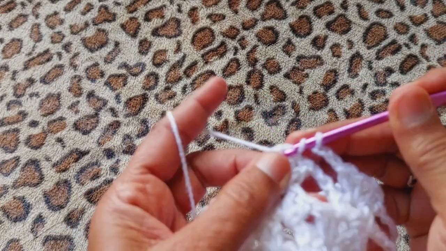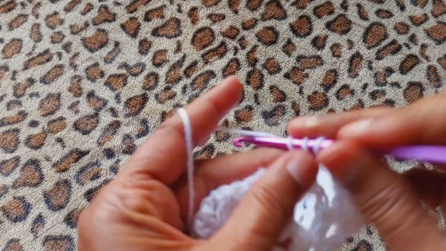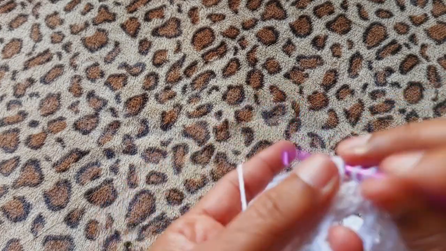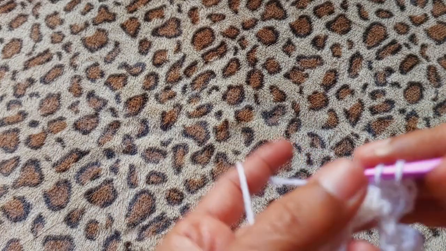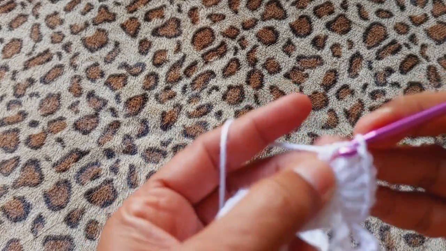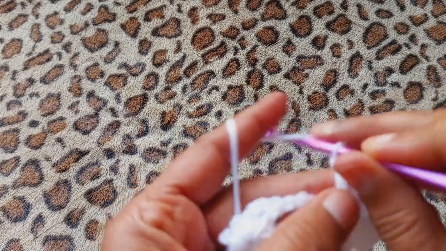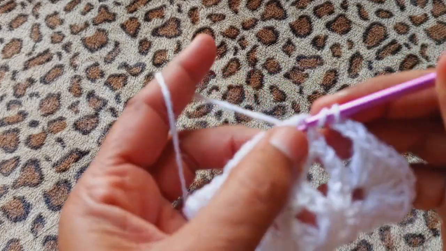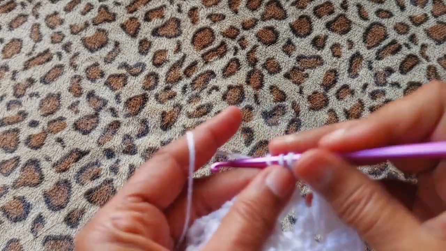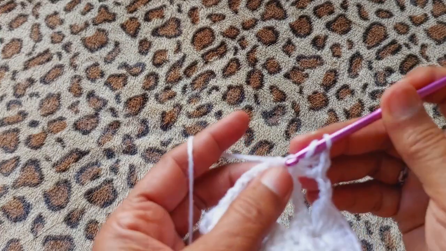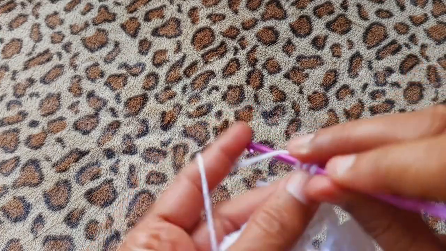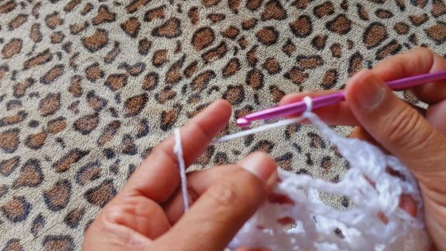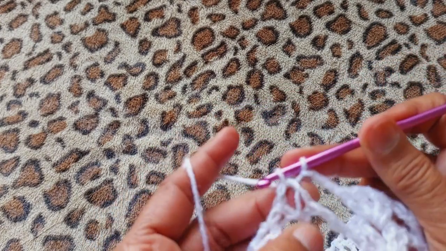9 DC on the cluster V stitch, 1, 2, 3, 4, 5, 6, 7, 8, 9, chain 2, cluster V stitch on next cluster V stitch, 2 DC, 1 chain and 2 DC, chain 3, and SC in the chain 3 space.